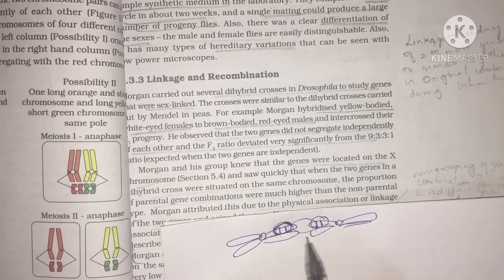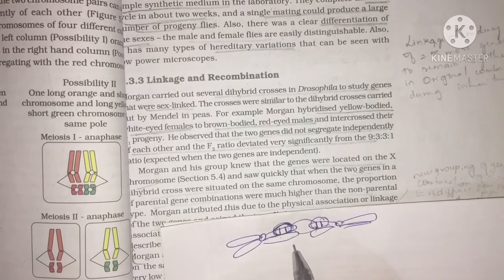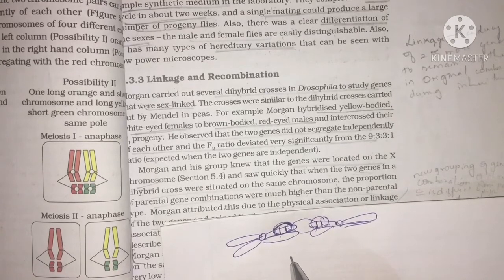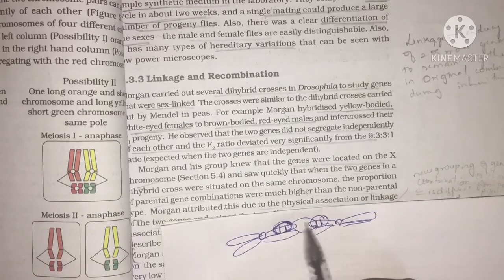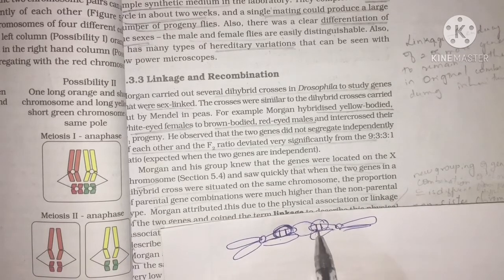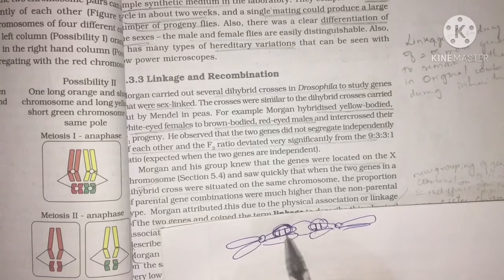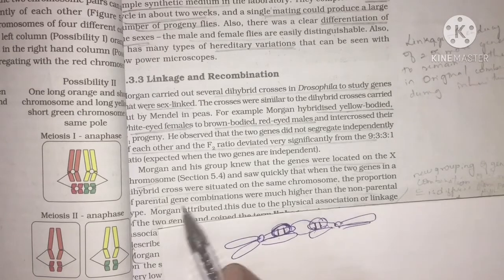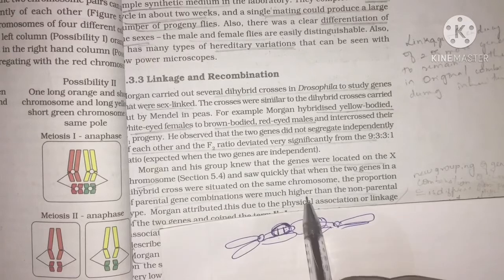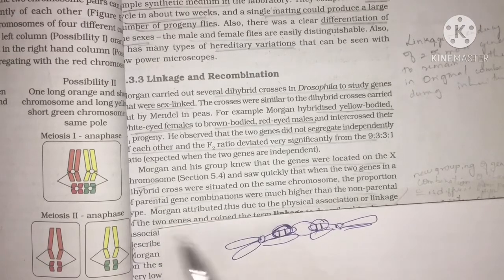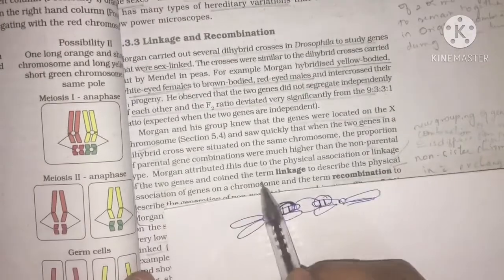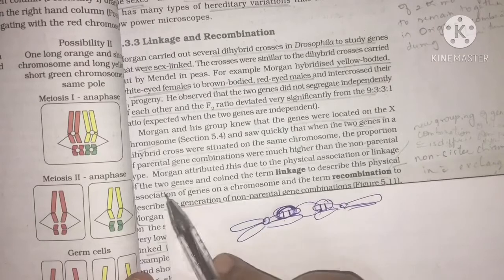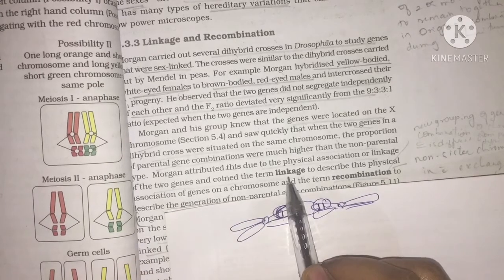This exchange is nothing but recombination, which we discussed as crossing over in first year. You have learned about crossing over in meiosis. So this crossing over or recombination will be less. This is the non-parental type, these are the parental type. The proportion of parental gene combinations was much higher than the non-parental type. Parental gene combinations are higher, non-parental types are less. Morgan attributed this to the physical association or linkage of the two genes and coined the term linkage.